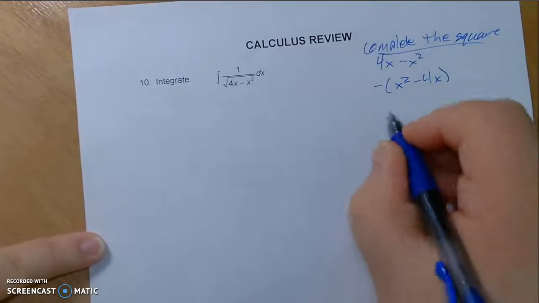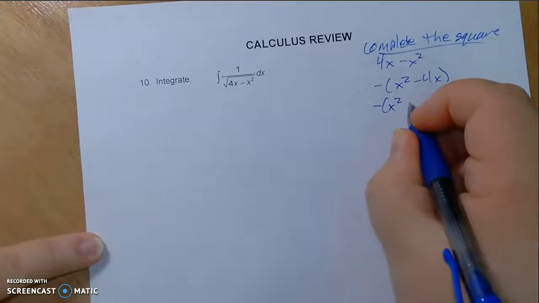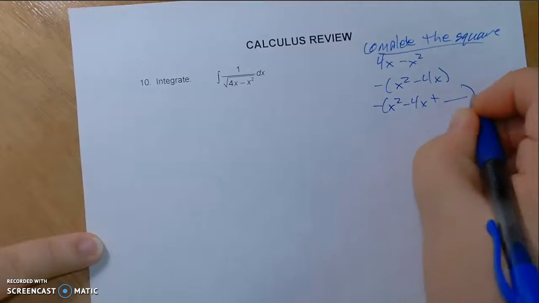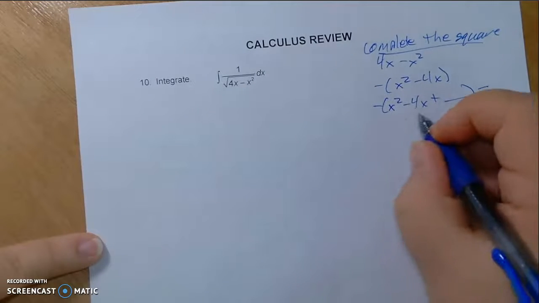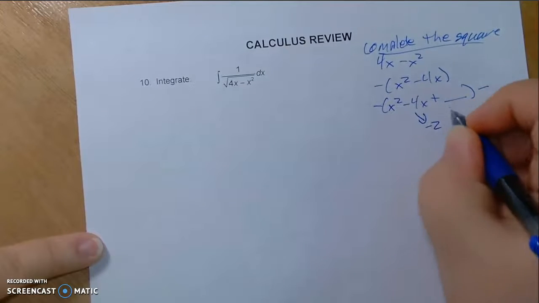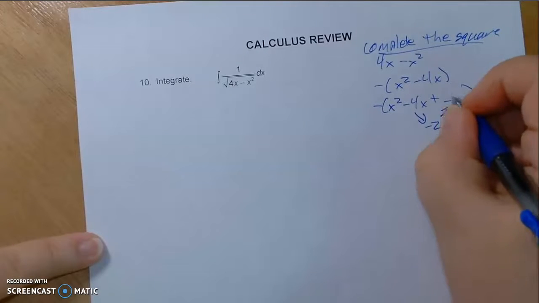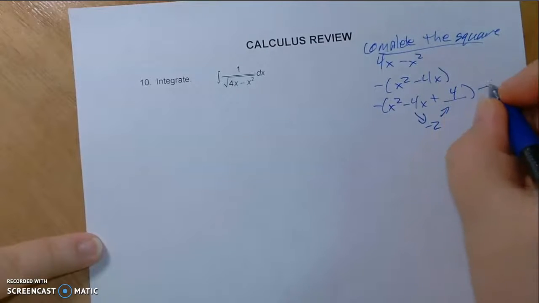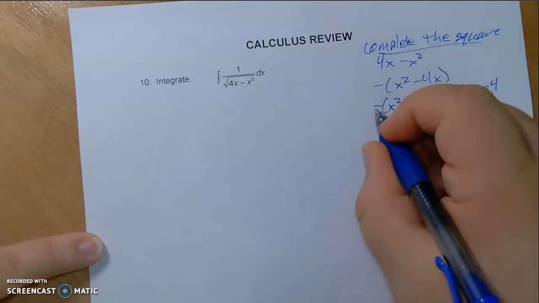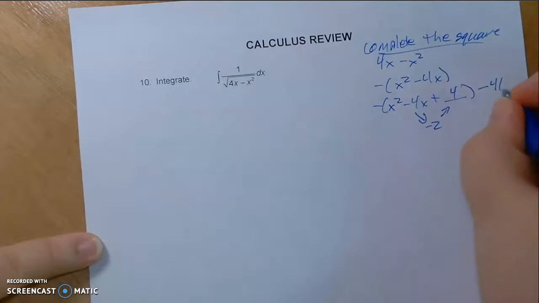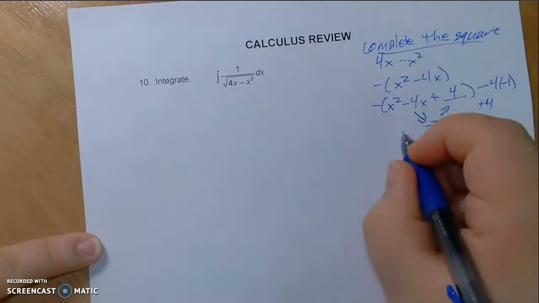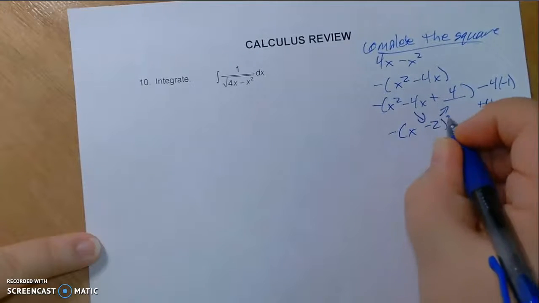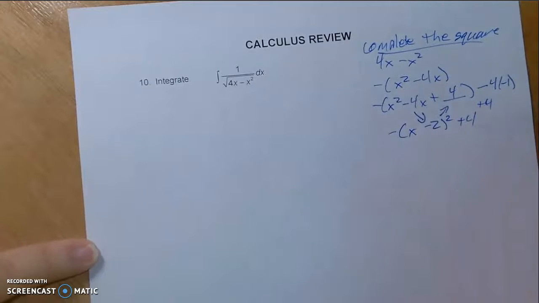Minus 4x. Let's see here. We have minus 4x. We're going to add something, and then we're going to subtract that something off. So we're going to take this, we get negative 2. We square it. We get 4. So we added this, so we're going to subtract it, but we added it minus 1 times. So we're going to multiply that by negative 1. So this becomes a plus 4 on the outside there. So when we factor this, we get negative x minus 2 squared plus 4.